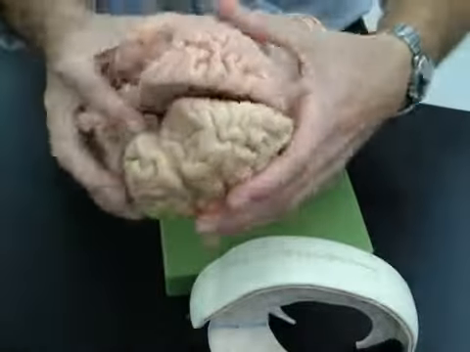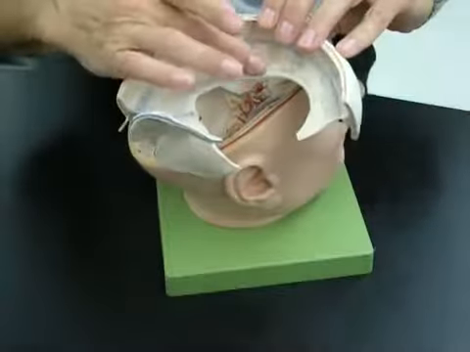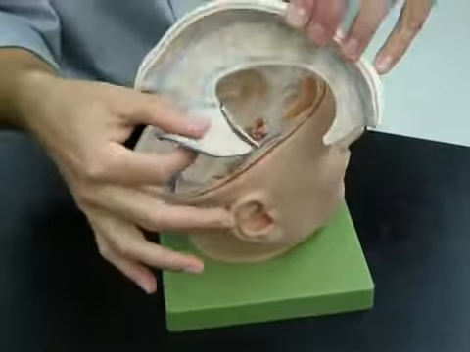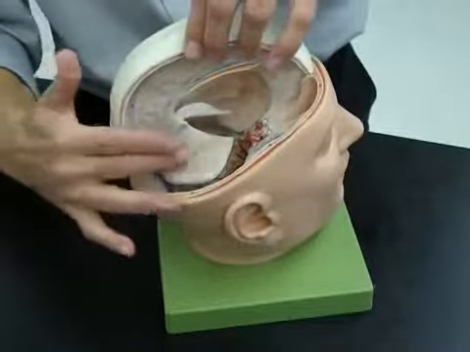And that extension is called the falx cerebri. It dives down in between there, almost at the level of the corpus callosum, and secures the brain. You have another extension right here called the tentorium cerebelli. It forms a tent over this cerebellum.